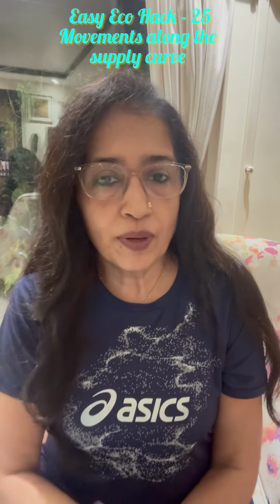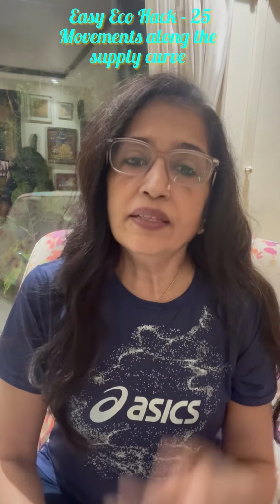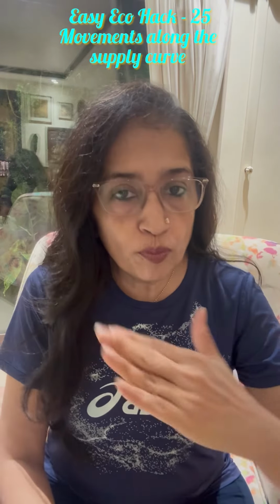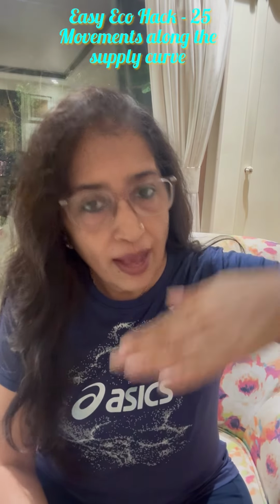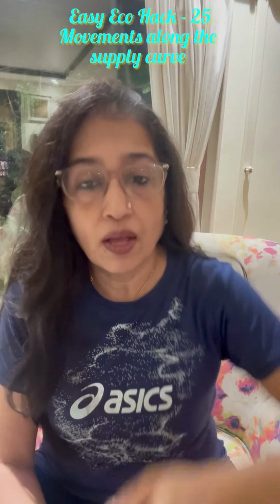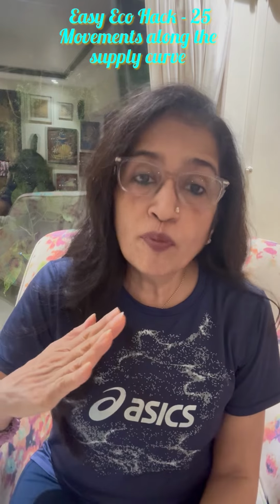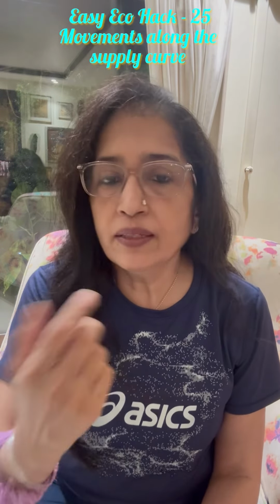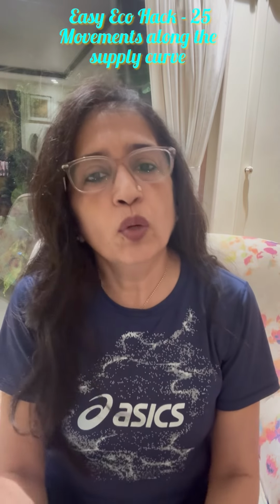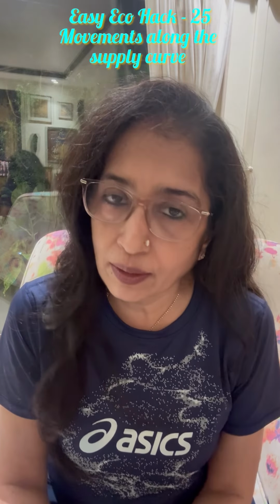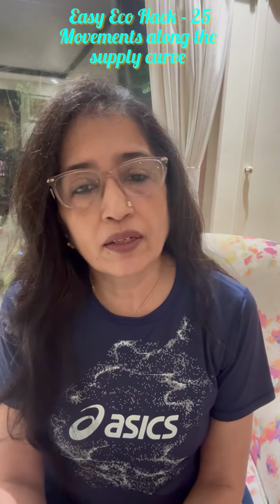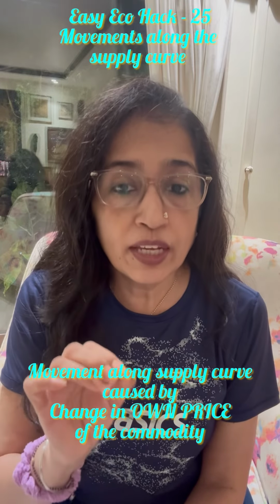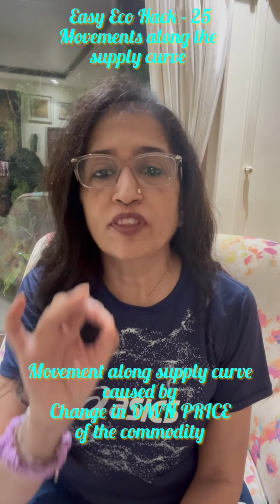This hack in supply is important to understand. Like we had done in demand, there are movements along the demand curve and shifts of the demand curve. In the same way, you have movements along the supply curve and shifts of the supply curve. In this hack, we study quickly movements along the supply curve. Movement along the supply curve has to do with a change in the own price of the commodity.